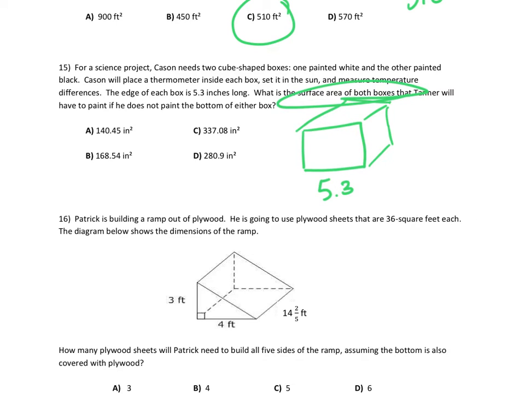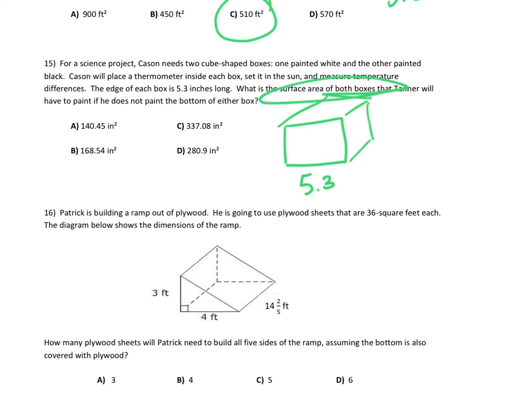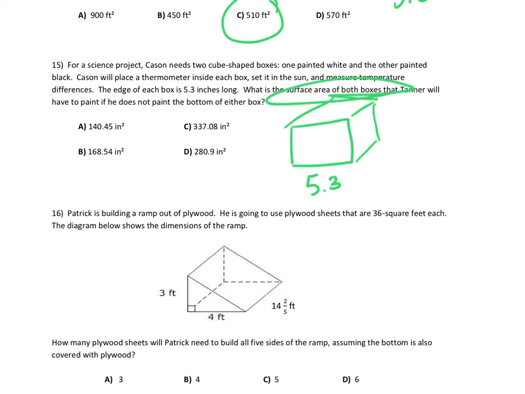You can get the surface area, but then you need to make sure you double it because there's 2 boxes, right? Okay, and if he does not paint the bottom of either box. Ooh, that's even harder. That's just missing one side. So where are we gonna take it away? We're gonna take away one of the bases.